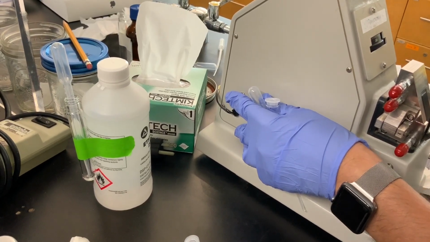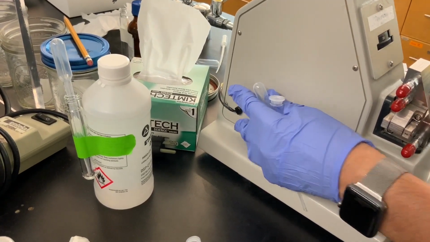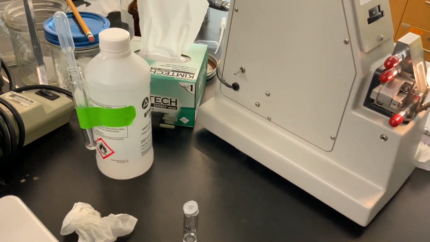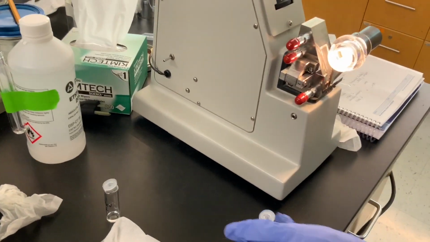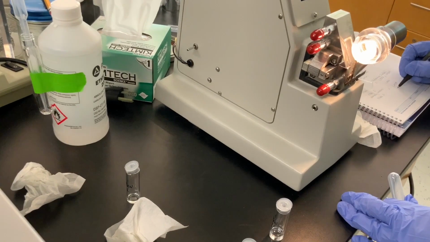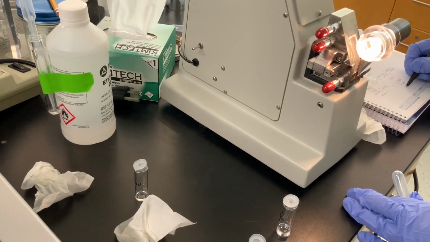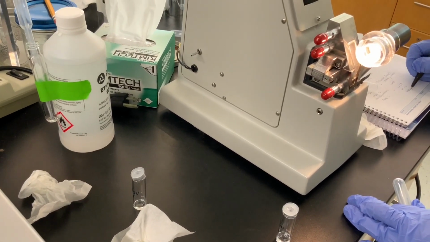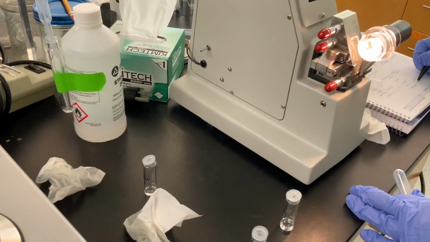That's almost exactly on the spot. That's pretty cool. And so now those are the Abbe readings. And now let's get the digital.